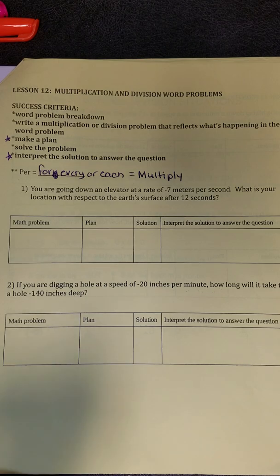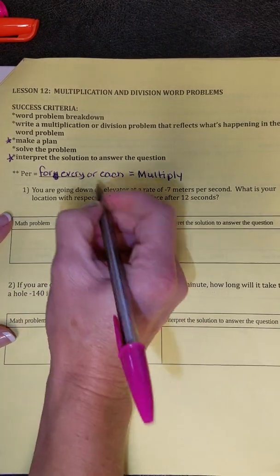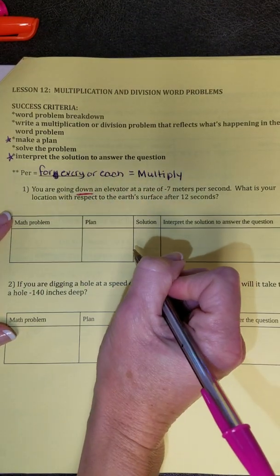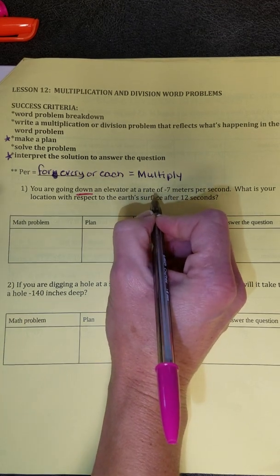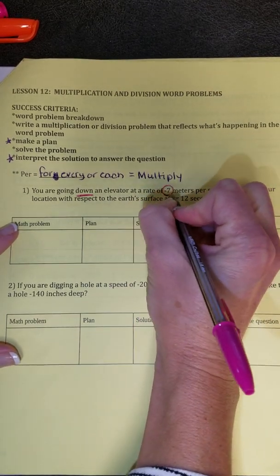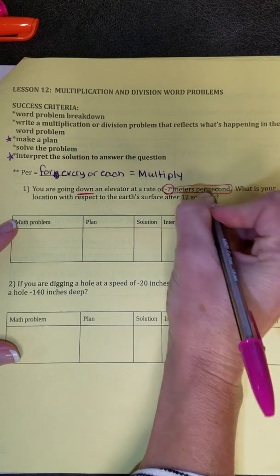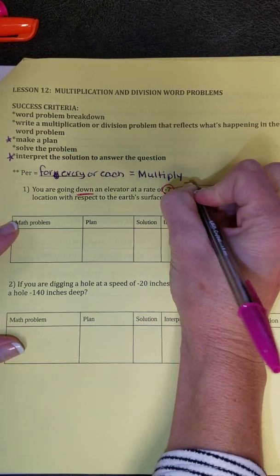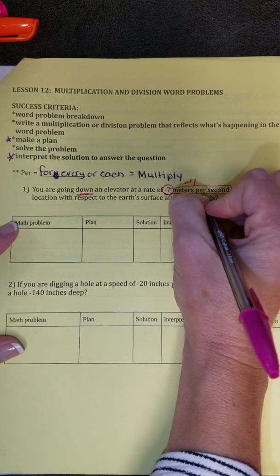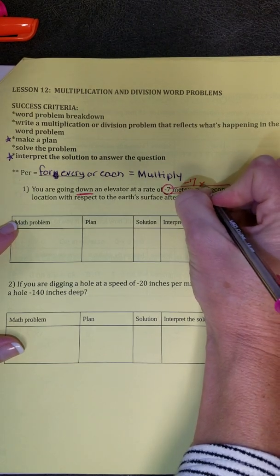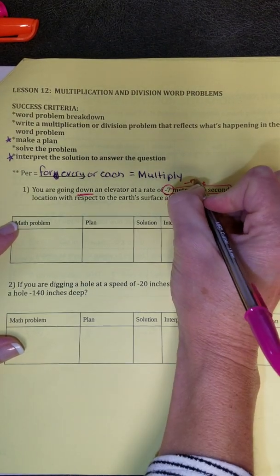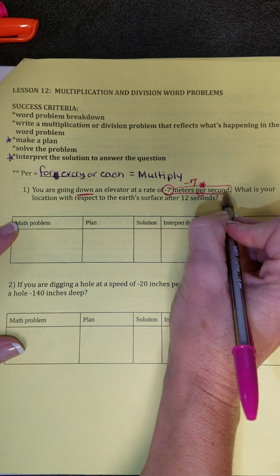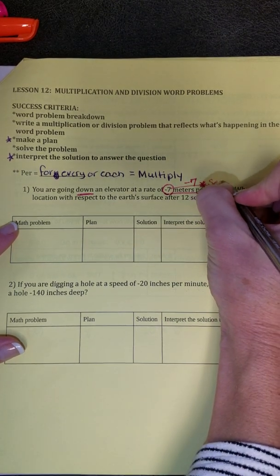Do some word problem breakdown. It says you are going down an elevator at a rate, so a speed, of -7 meters per second. And there's that per. So I'm going -7, and that word per means to multiply. And I'm multiplying 7 times the number of seconds.